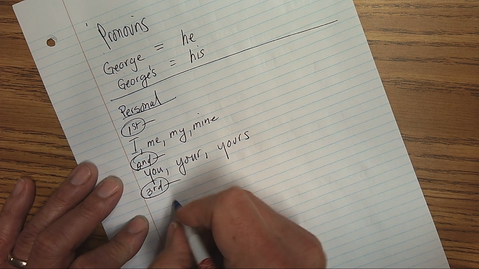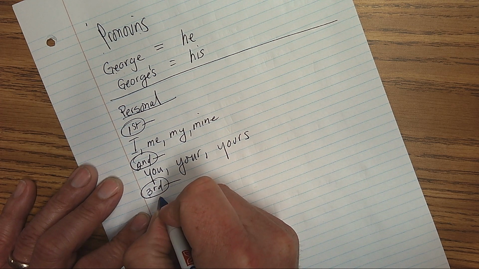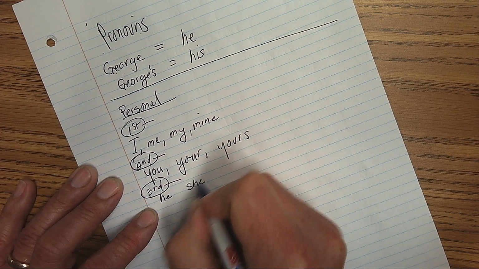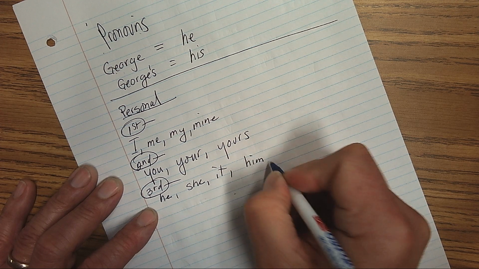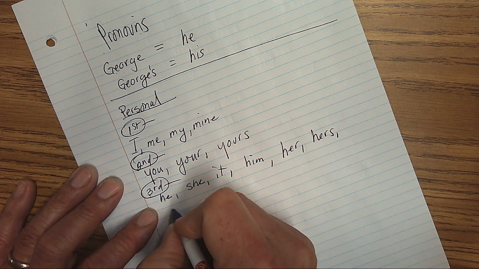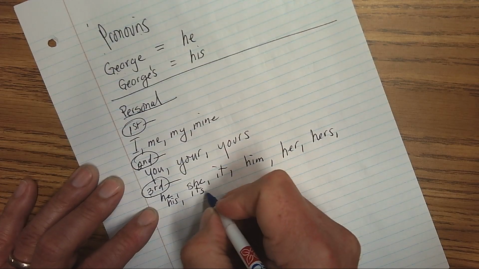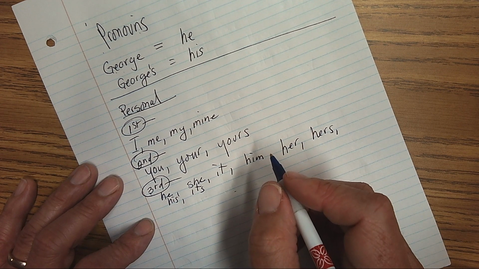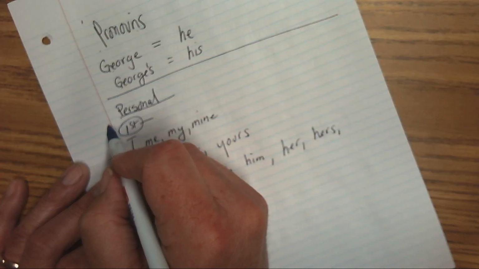All right, and then third person is when you're talking about somebody else, not to someone, but about someone. So those would be things like he, she, it, him, her, hers, his, and its. Okay? And these, by the way, these were all singular.